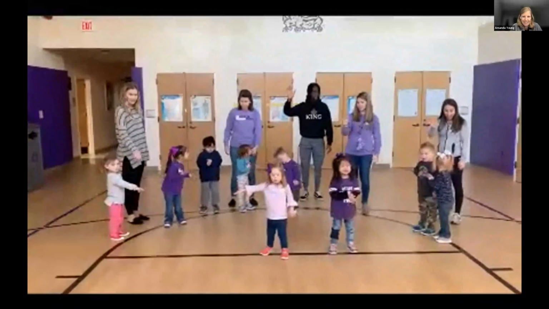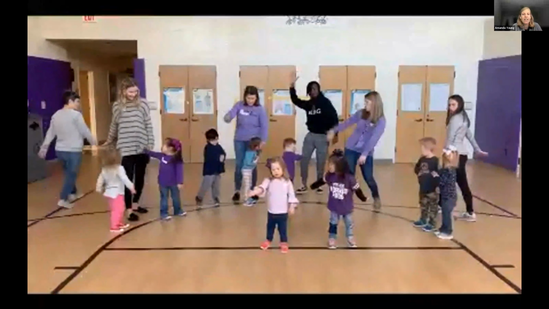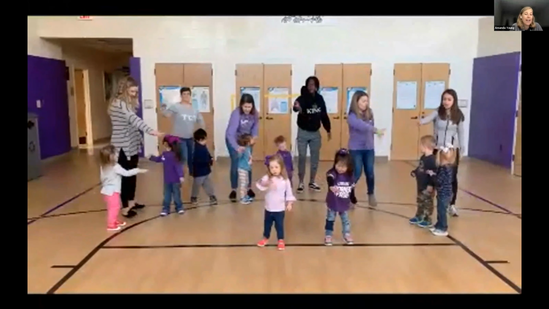Raina, you want to go behind the kids so you're in it? Right hand in, right hand out. And you'll notice that most of them are standing on a black line. Perfect.